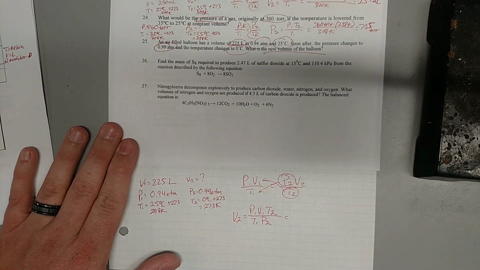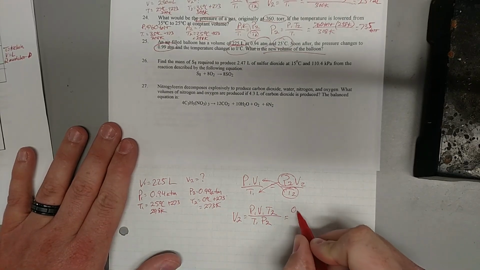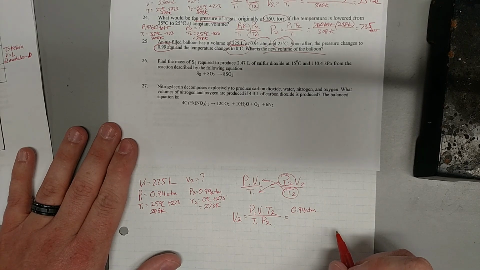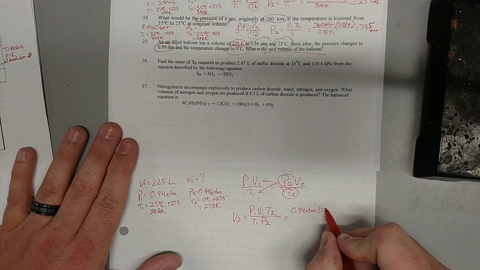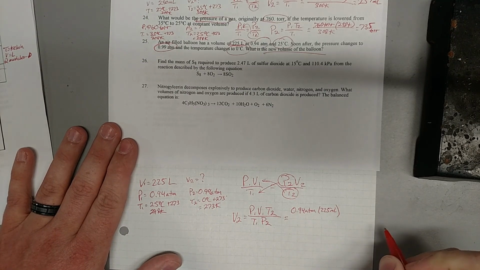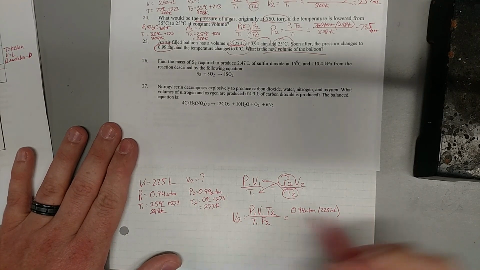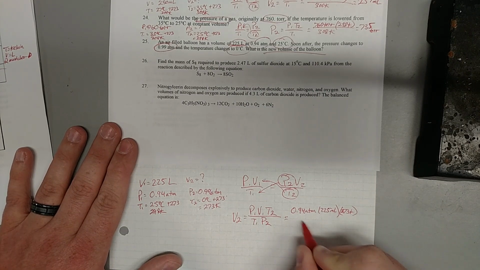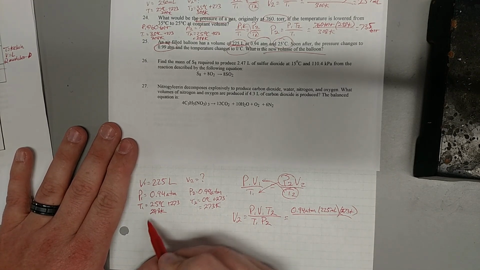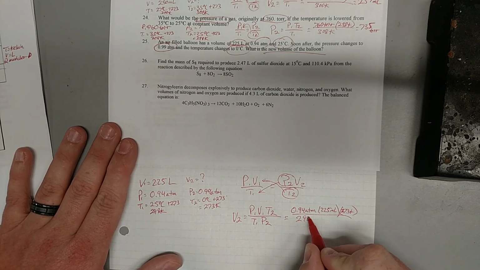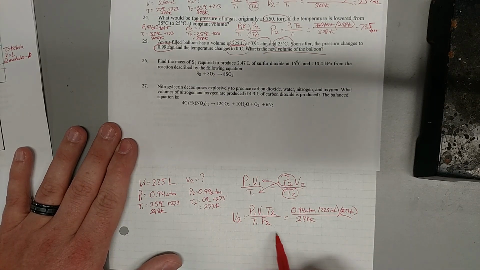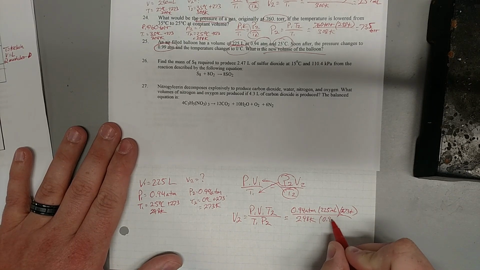So pressure 1 was 0.94 atm. And volume 1 is 225 milliliters. And then temperature 2 is 273 Kelvin. Put that over temperature 1, 298 Kelvin. Now you can see our Kelvins are going to cancel. And then we have pressure 2 at 0.99 atm. And now you can see our atm cancel, and we're left with liters, not milliliters. See, it says liters over here.